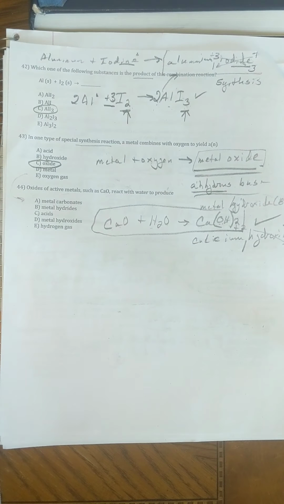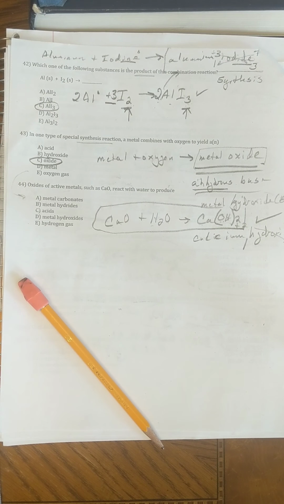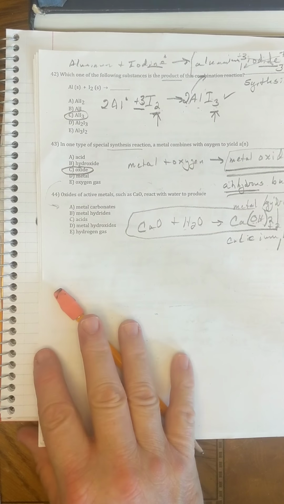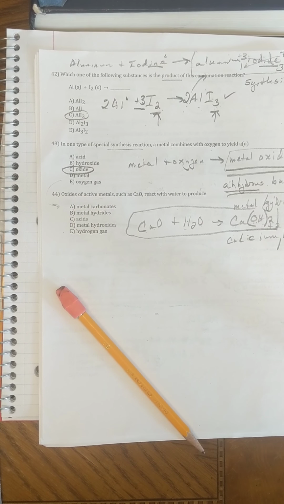And that concludes 44. So if you go over this and can do well on it, you should score well on the test. We're going to be having it on Tuesday. Thank you.